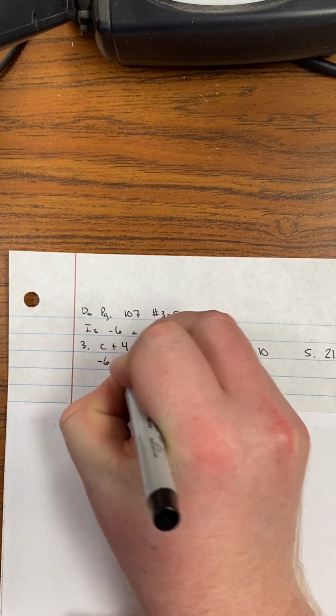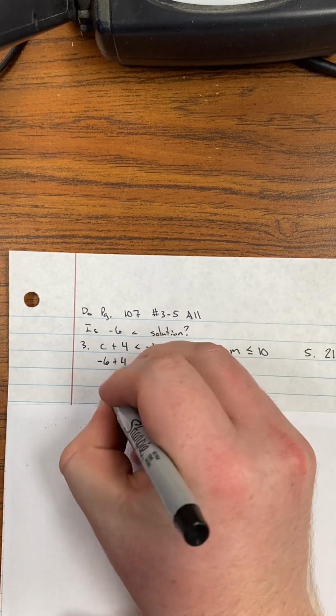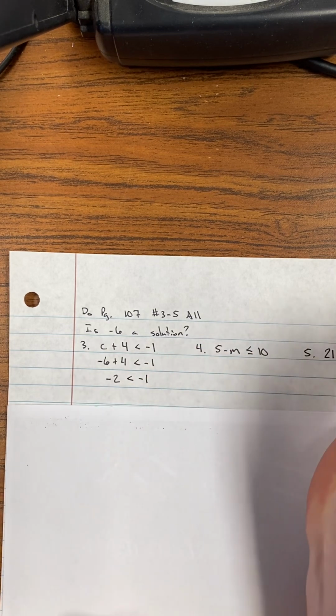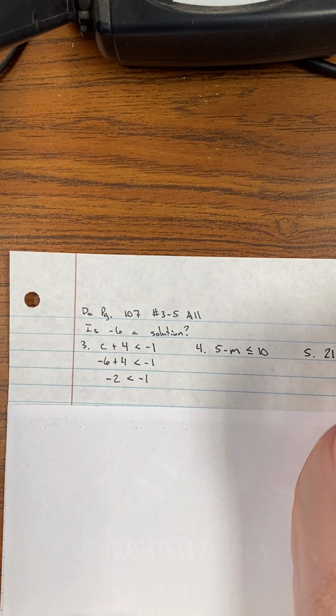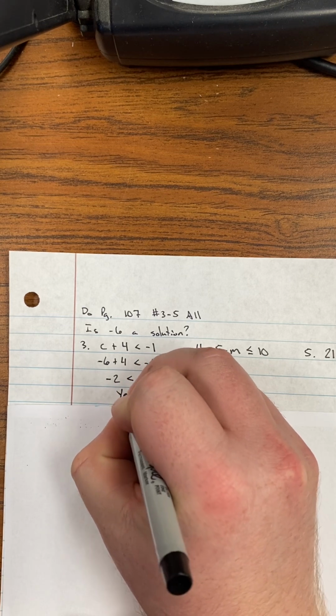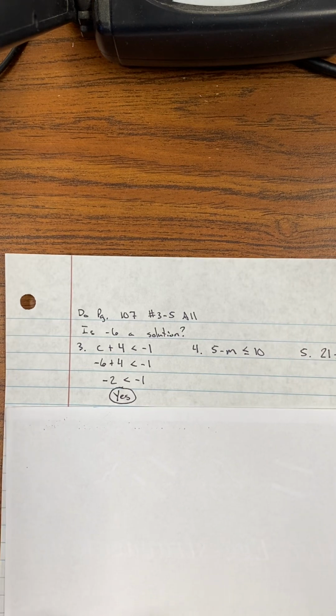-6 plus 4 is less than -1. I'm going to solve this side. This equals -2. Is -2 less than -1? The answer is yes. Okay, it is. It's a higher negative number, so that means it's a lower number, right? Everything's backwards in negative.